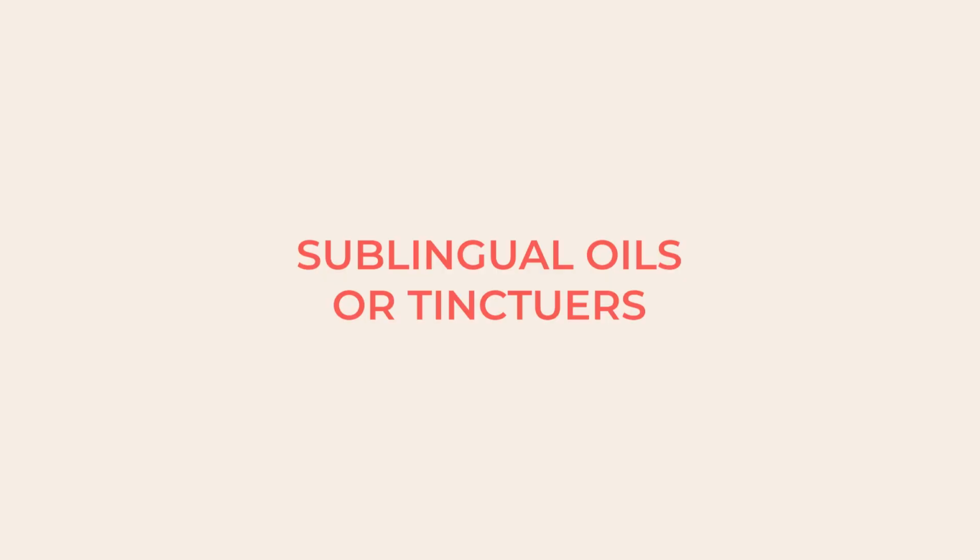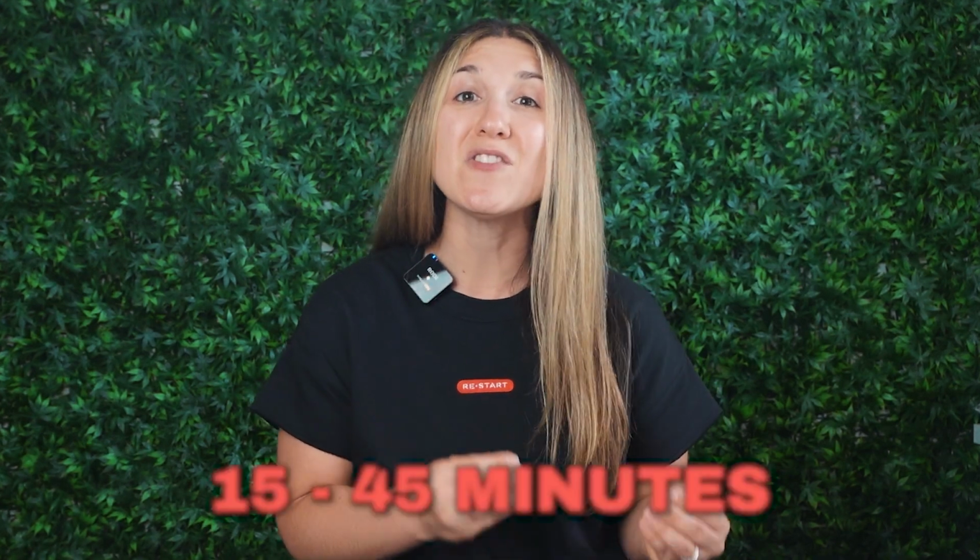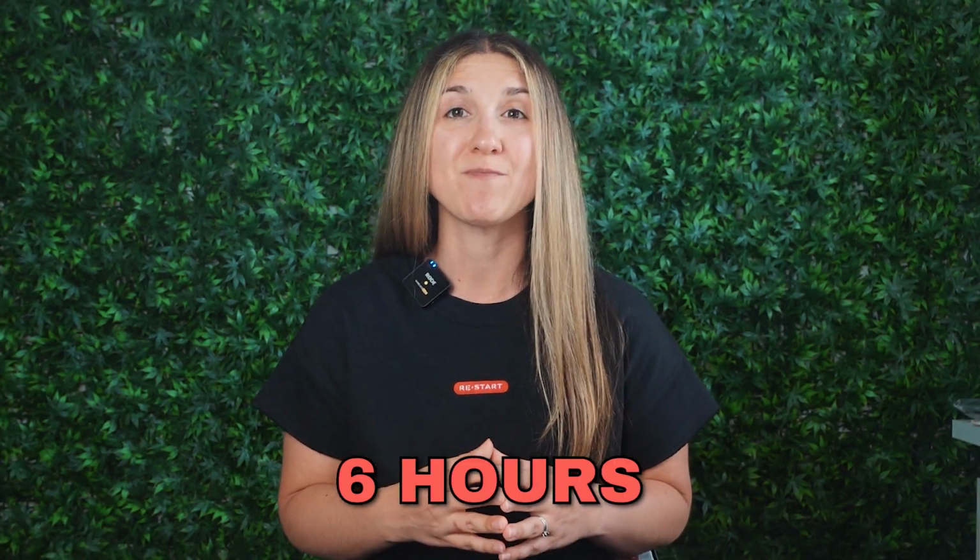Next, we have sublingual oils or tinctures. You place these under the tongue where the cannabinoids are rapidly absorbed into the bloodstream. Sublingual use has a bioavailability between 13 to 35%, and the effects can be felt in 15 to 45 minutes and last up to 6 hours. This method offers a discreet and longer lasting effect for consumers.